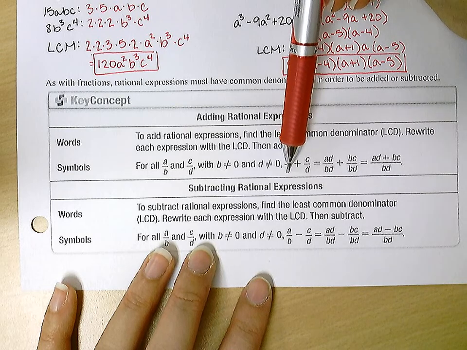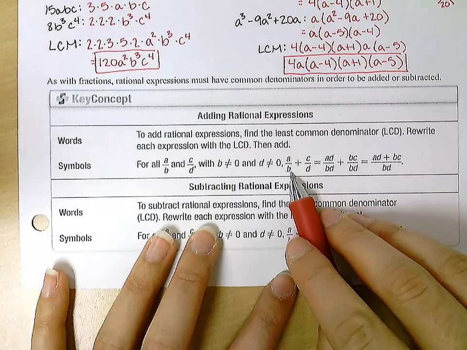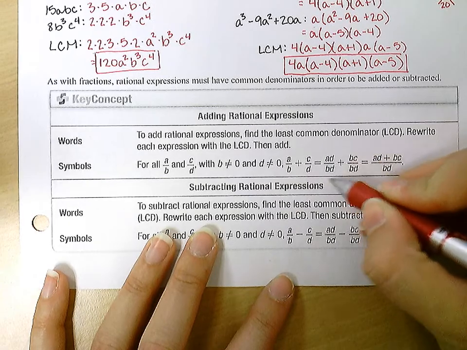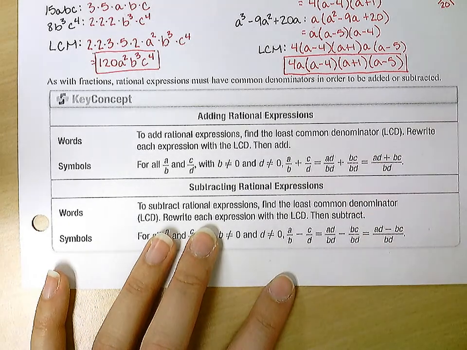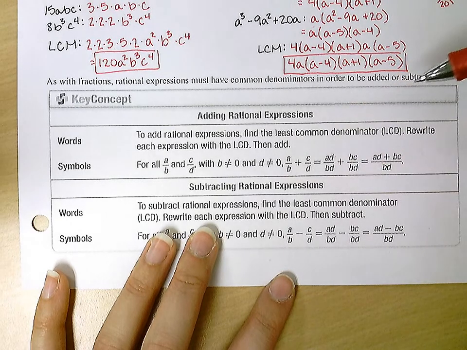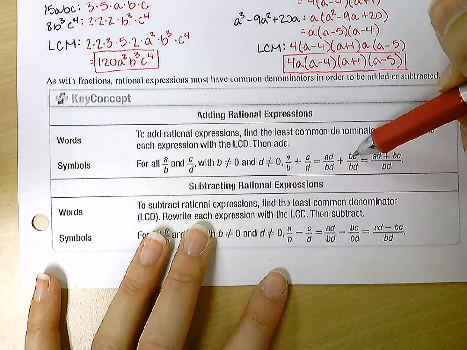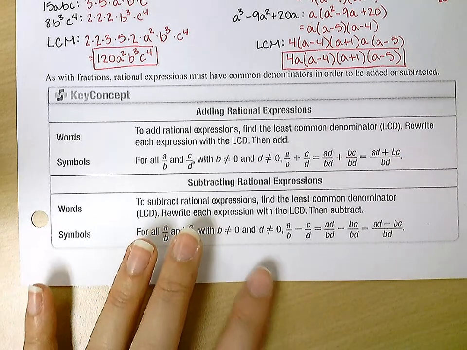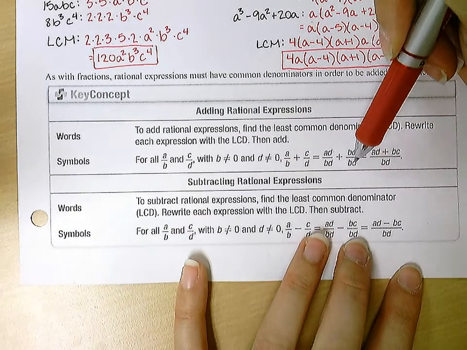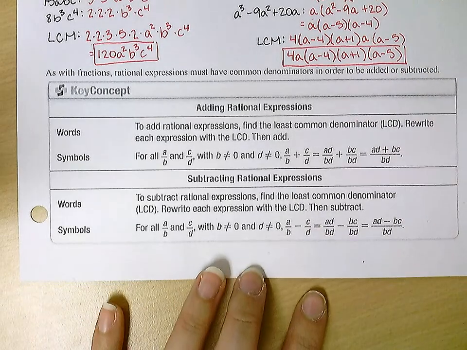If I have a over b plus c over d, your least common denominator would be b times d. So to change here, this one still needs a d in the denominator and in the numerator, so I would change that to ad over bd. For c over d, I need to multiply both numerator and denominator by b. So here I have b over b added on there. Then you have this common denominator, and you can add your two numerators together.